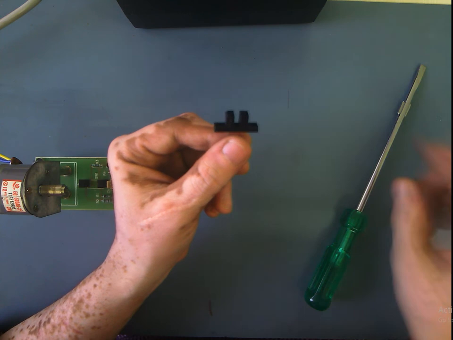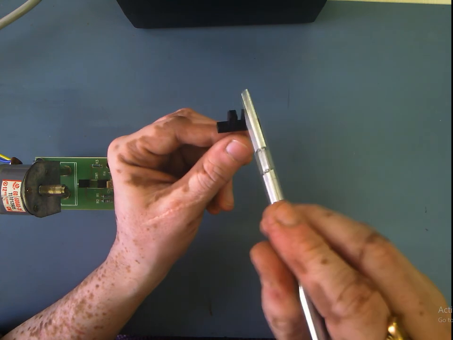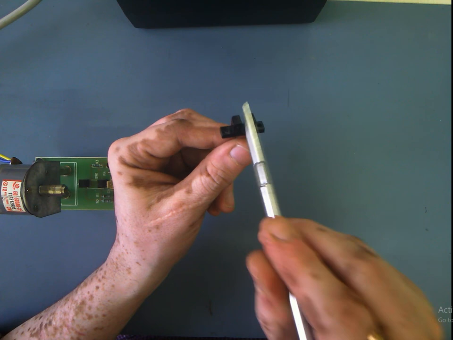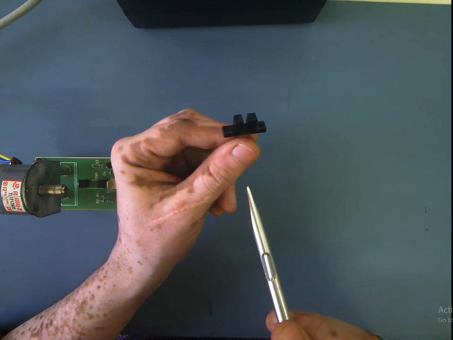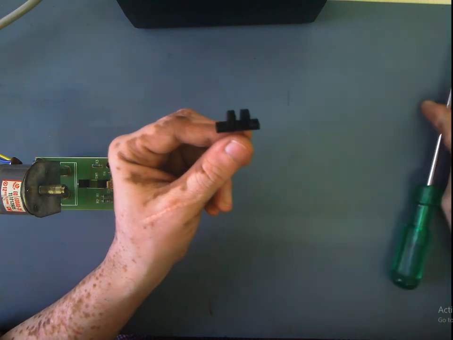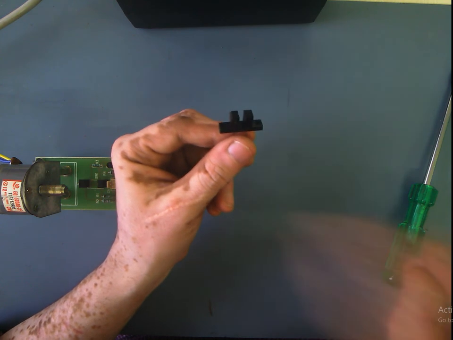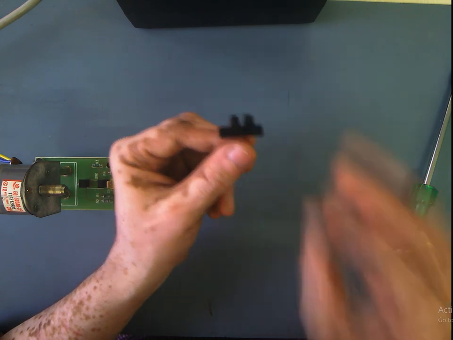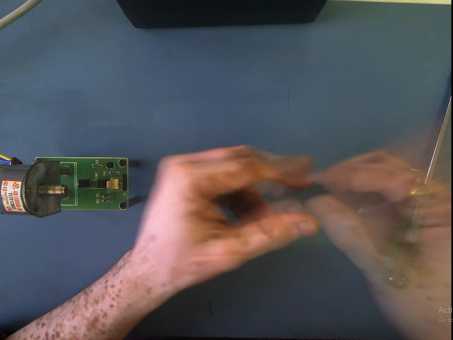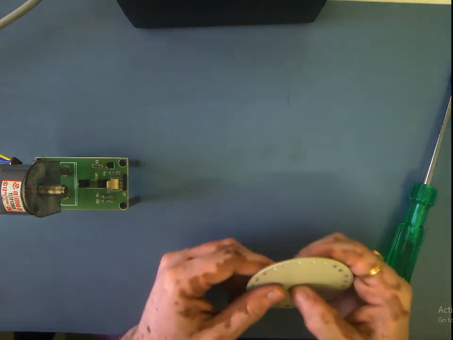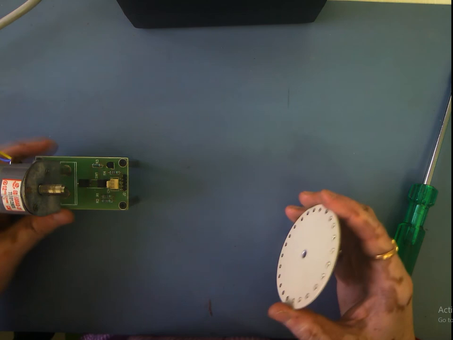If we take this object inside the slot and then take it outside the slot, what will we get? We will be getting continuous pulses, that means a pulse train. Now if this concept is understood, then the basic principle of measurement of RPM of this shaft should be clear.